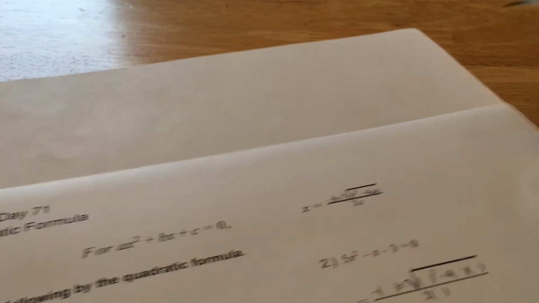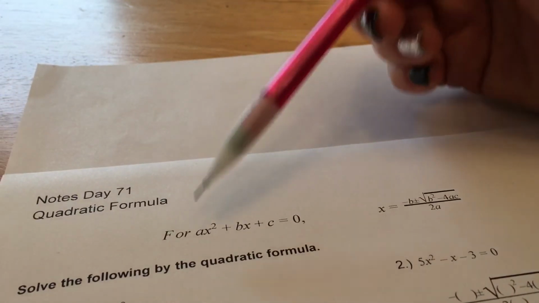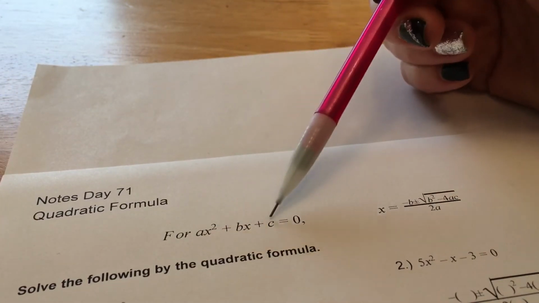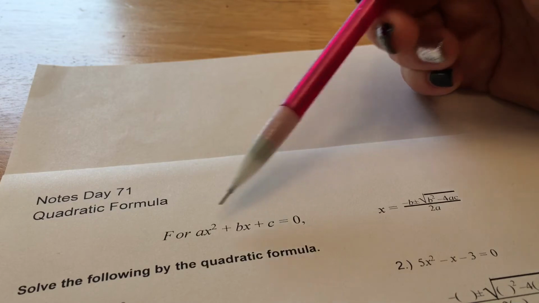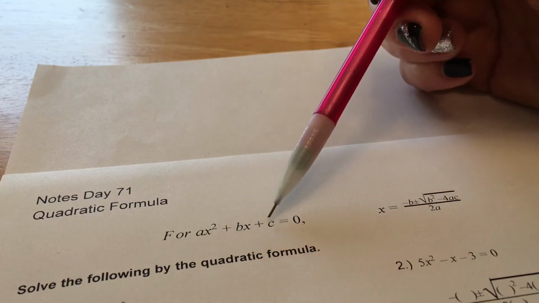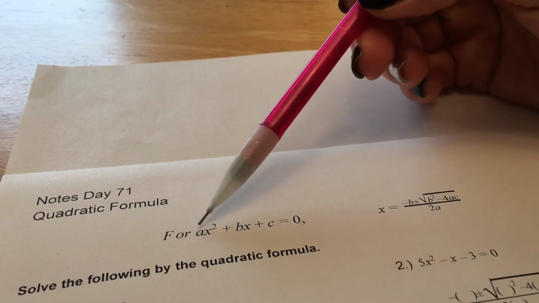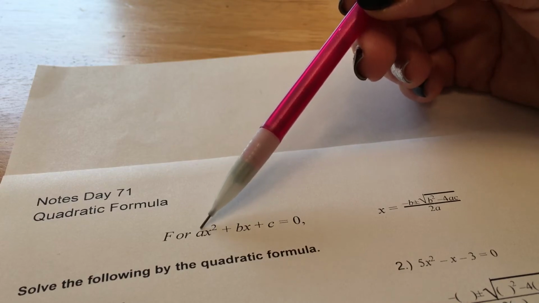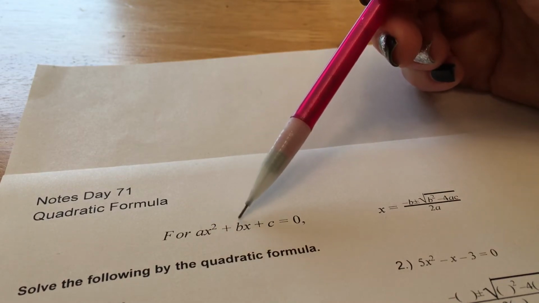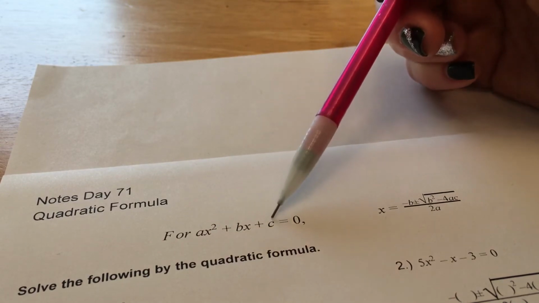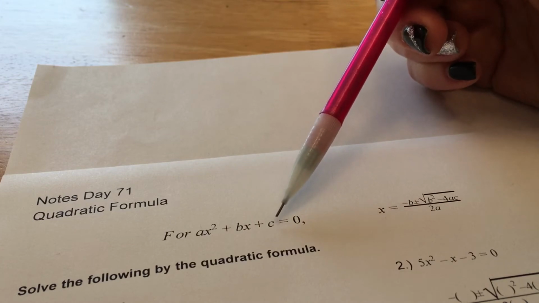So we have to get our quadratic in standard form, and we're going to use these letters A, B, and C in the quadratic formula. And the A, B, and the C, those are just the numbers that go in that spot. So A represents the coefficient on x squared, B represents the coefficient on x, and C represents the constant.